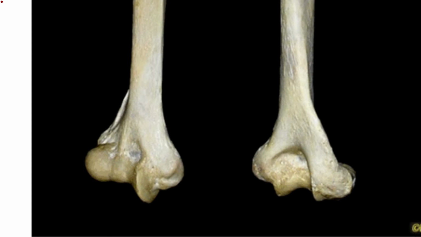You can see, okay, so now remember I said you had this smooth rounded edge, that's the capitulum, and then this depressed part right here, that's the trochlea, that's more anterior, and then you can see this depression right here, that's the olecranon fossa, so that's on the posterior side.